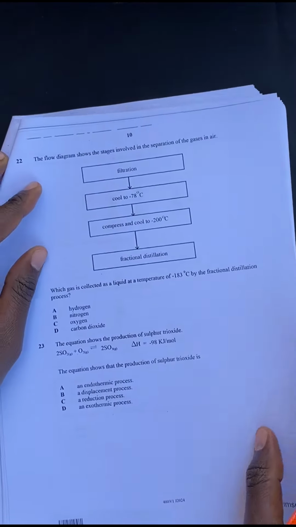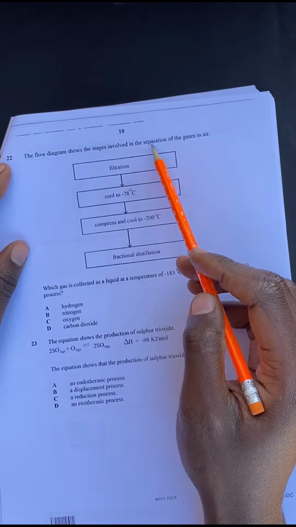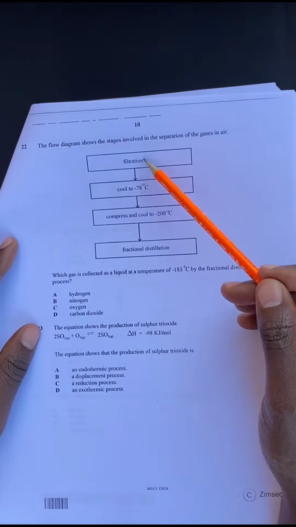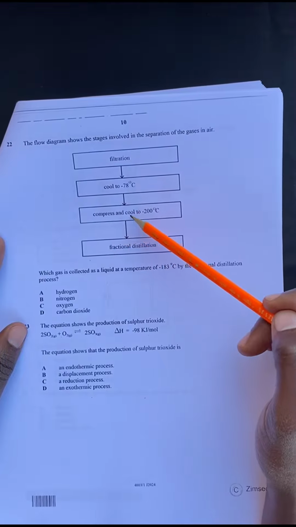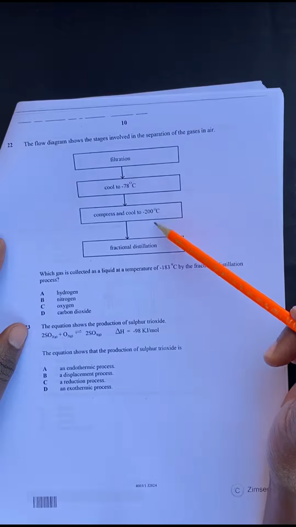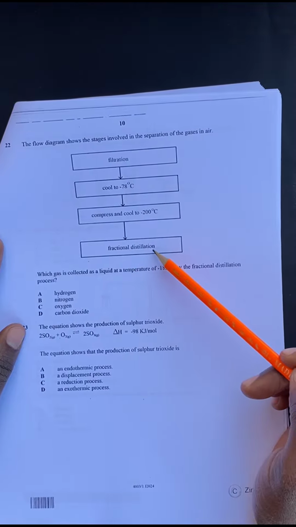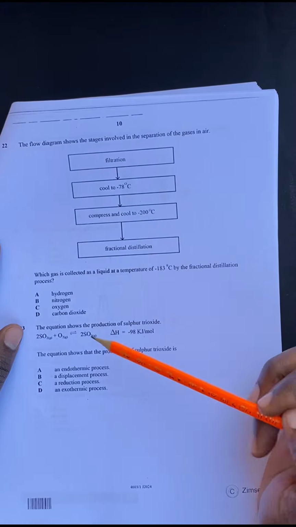Question 22. The question reads, the flow diagram shows the stages involved in the separation of the gases in air. So we start with filtration, cool to minus 78 degrees Celsius, compress and cool to minus 200 degrees Celsius. And then the last process is fractional distillation, where the gases are separated into fractions.